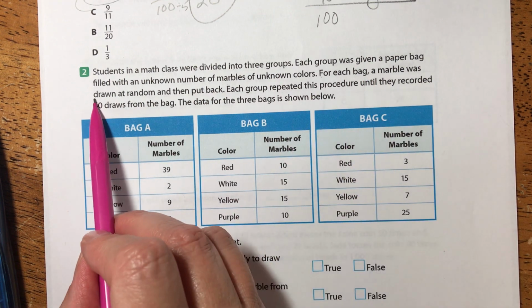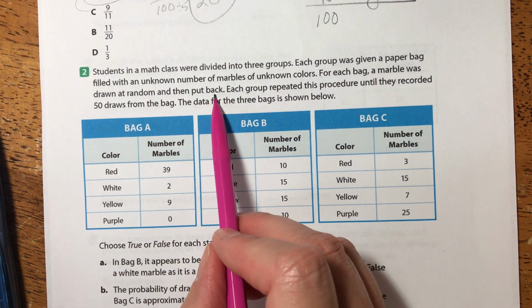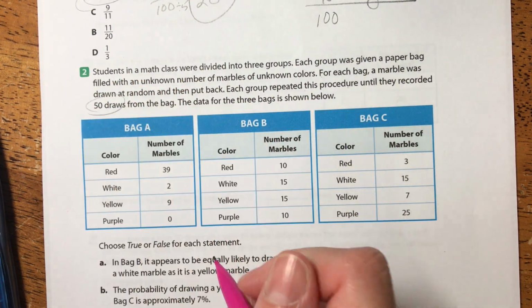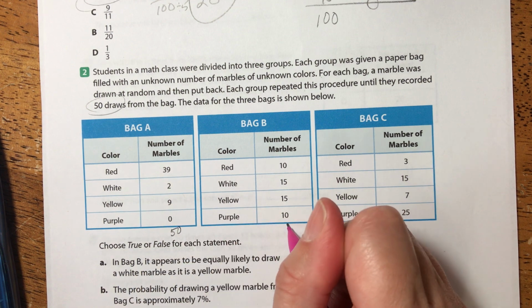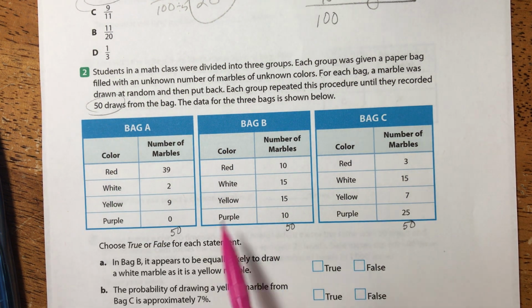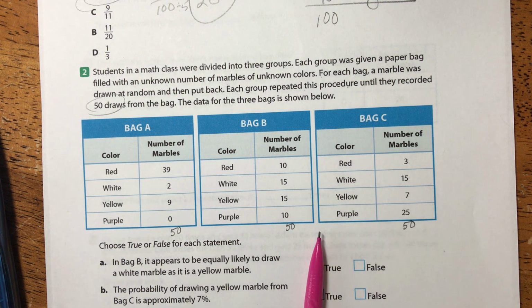For each bag, a marble was drawn at random and then put back. Each group repeated this procedure until they had recorded 50 draws. So I don't have to add them up. This is 50, 50. They already told me, 50 draws. The data for the 3 bags is shown below, okay?